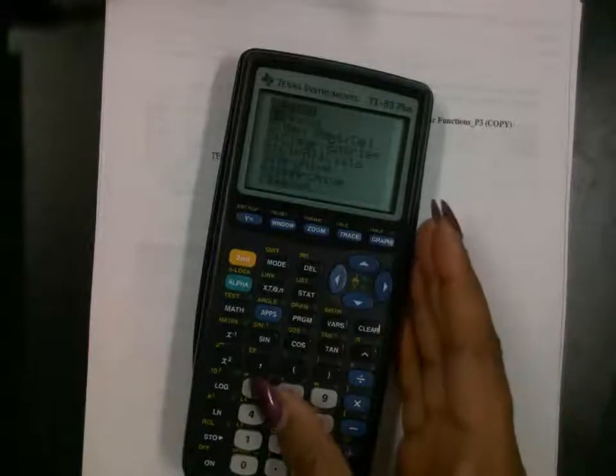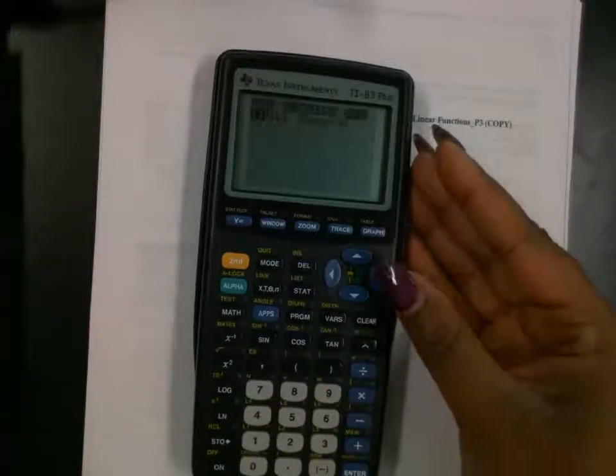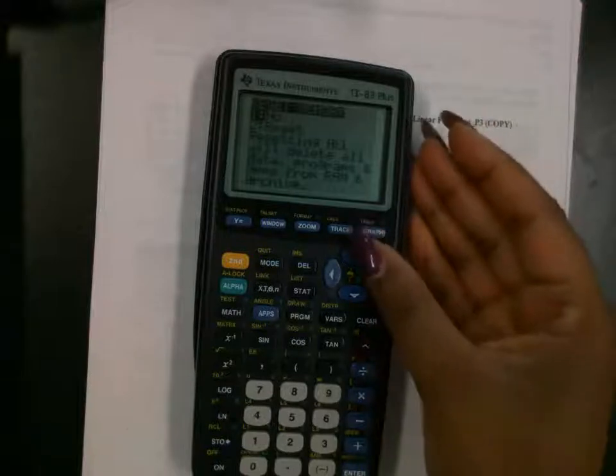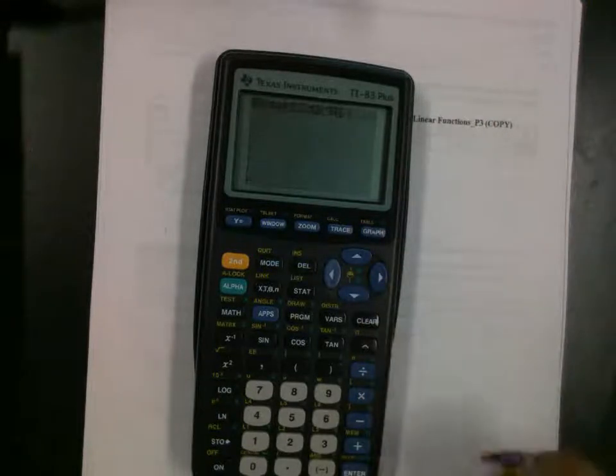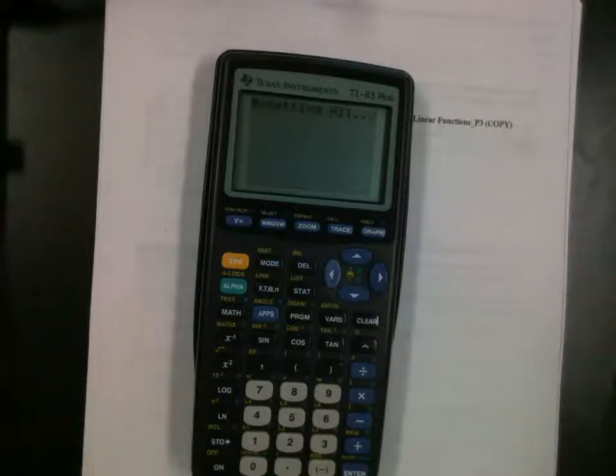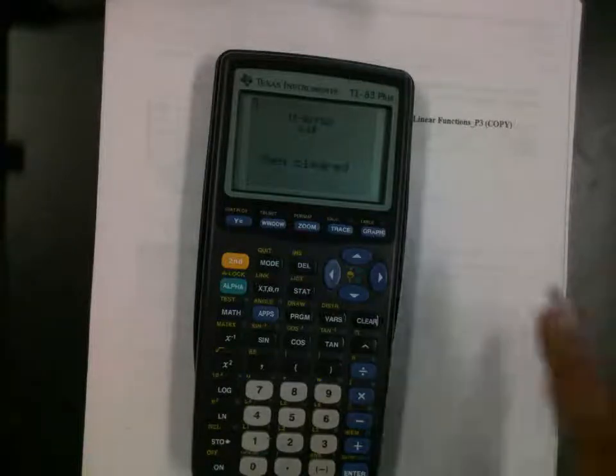Let's clear our calculator. Second plus 7. We're going to go over to All. Make sure everything is reset. Okay, reset everything. Second plus 7, scroll over to All and then reset.